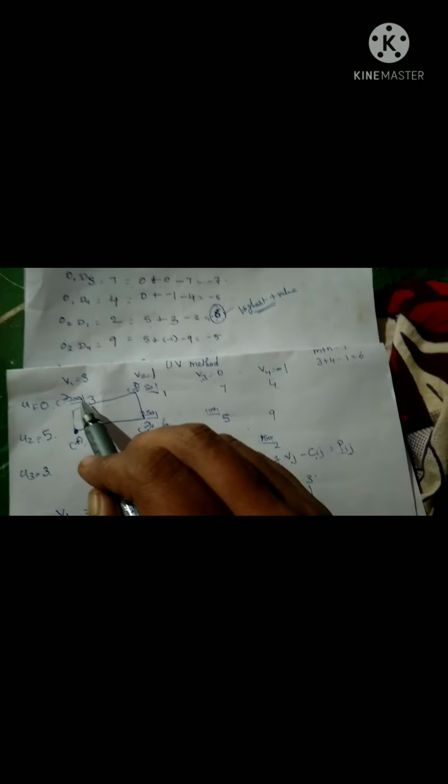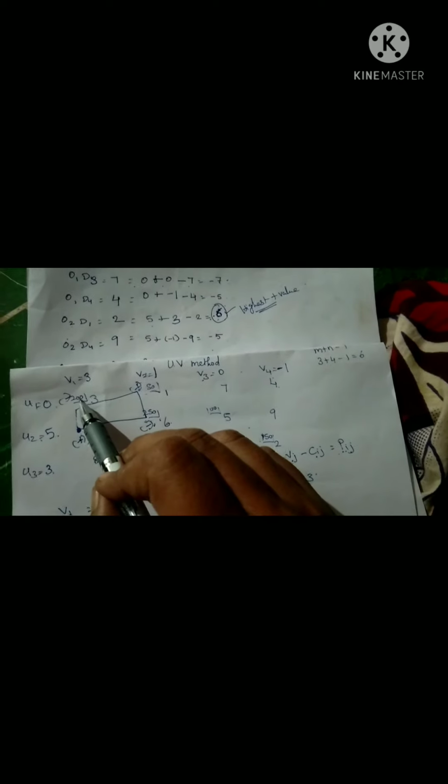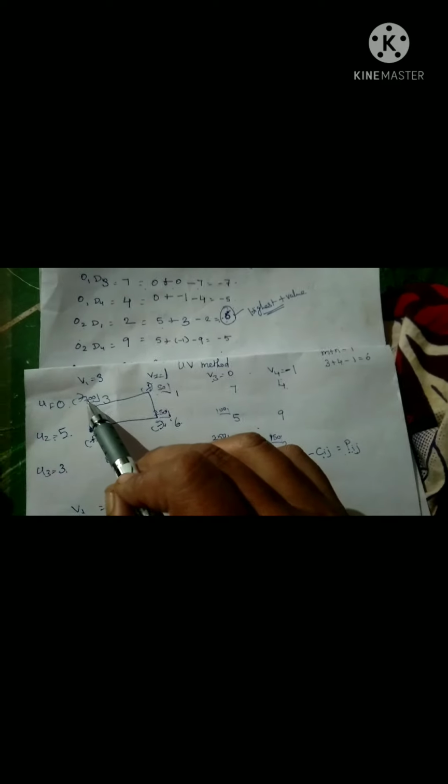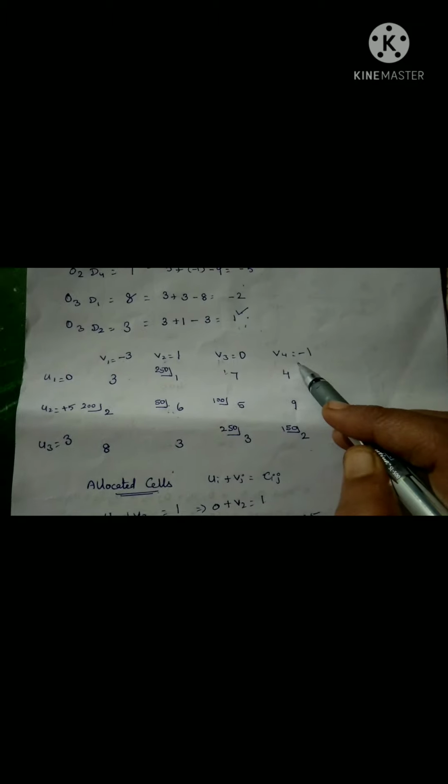After that, we have to select the negative allocated values. Here the negative allocated values are 200 and 250. Then we have to compare which one is lower, and the lower value should be selected. So accordingly, of 200 and 250, I am selecting 200. Then the selected value 200 should be added and deducted, and we frame a new table. After that we need to find out the values of allocated and unallocated cells, which we already discussed. The formula for allocated cells is ui plus vj equal to cij, and accordingly I found the values of these u's and v's.